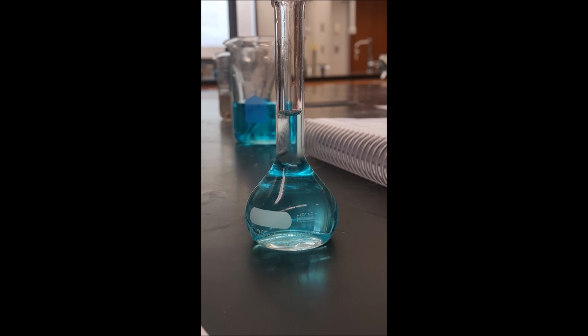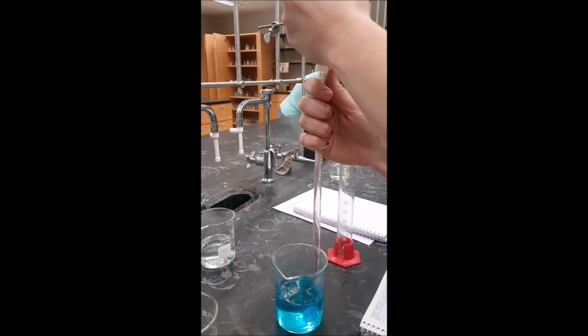Once you've done that, you can take your pipette and bulb and squeeze your bulb, place it on top of the pipette, and release your hand with the thumb close to the top and draw stock solution into the pipette. Get your stock solution as close to 1 as you can.